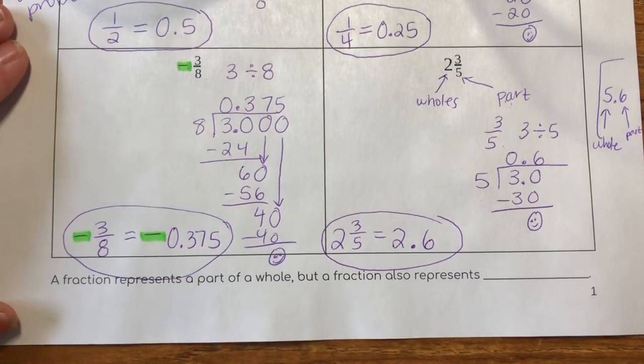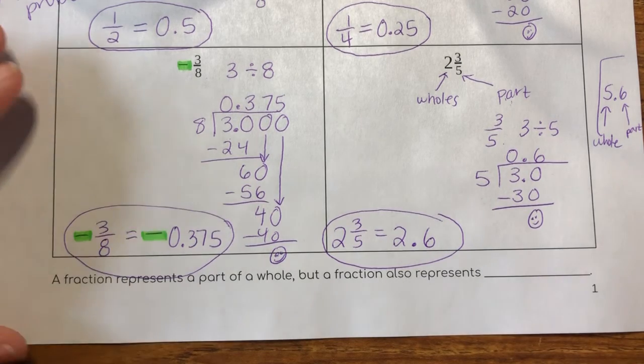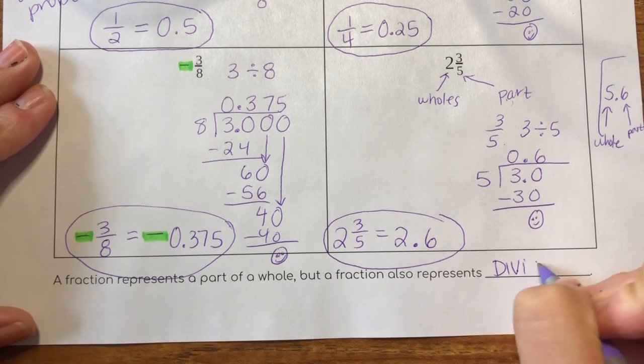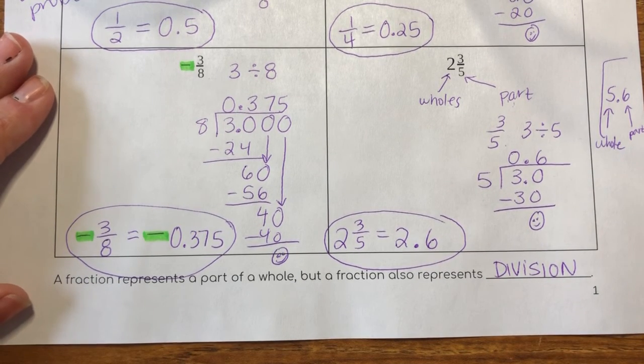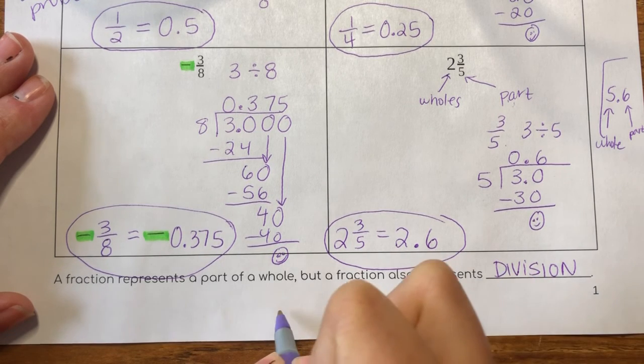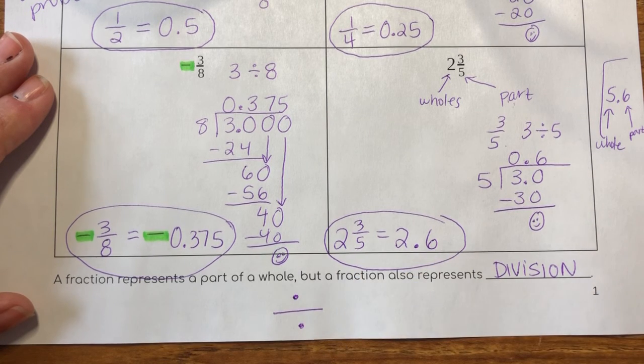So, a big takeaway here. Fractions represent a part of a whole. So do decimals. They're both representing part of a whole. We can turn fractions into decimals using division because the fraction symbol is actually a hidden division symbol. What do I mean by that? Think of the division symbol as a fraction, but the two numbers are just dots. I think that's where the division symbol even came from.